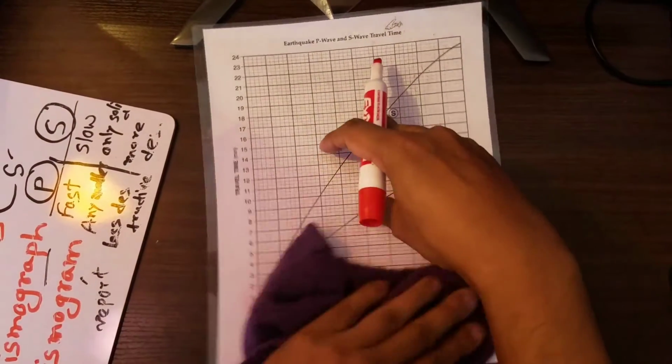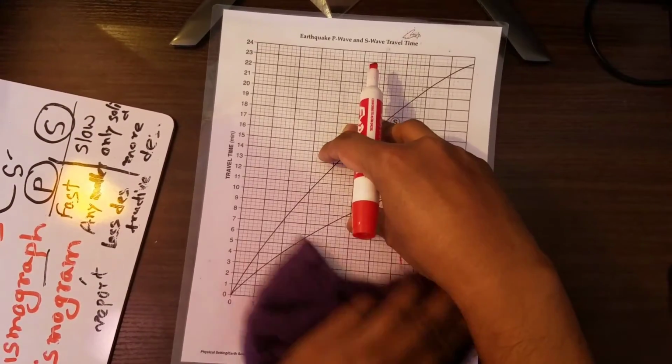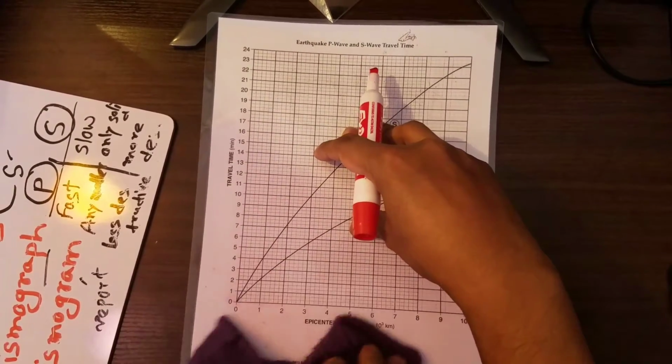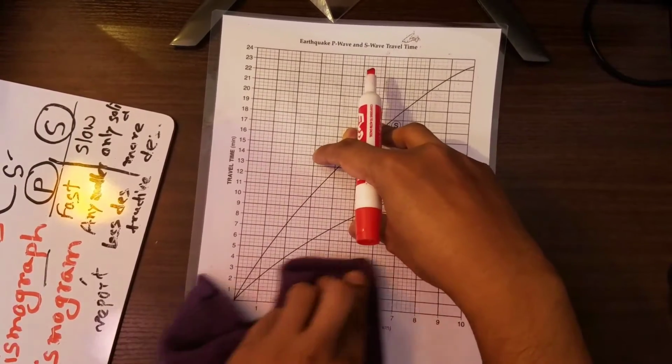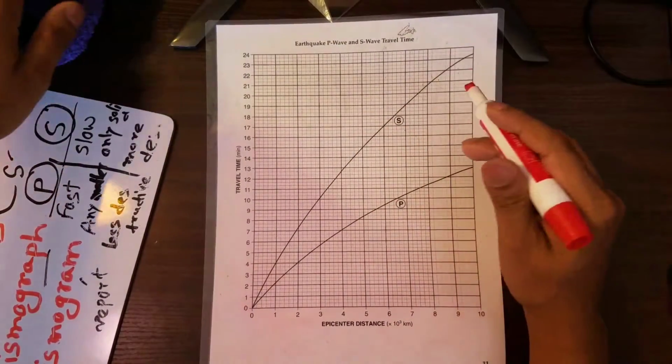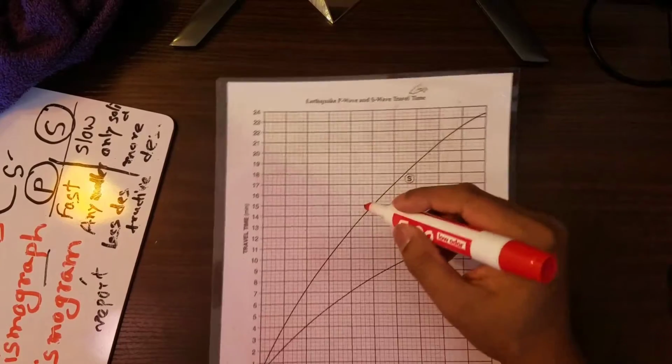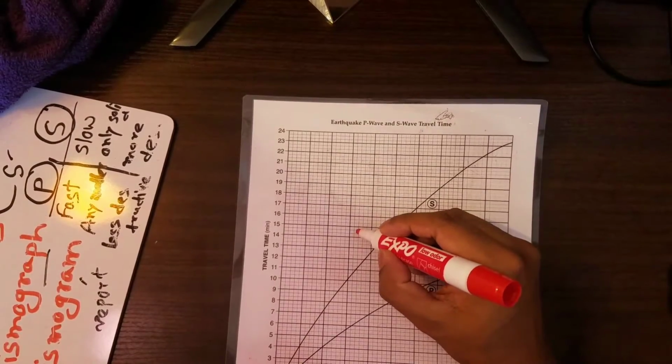Another very important thing that you need to know about finding the epicenter is that you cannot find the epicenter using one seismograph. So let's say I have, let's just write it here.